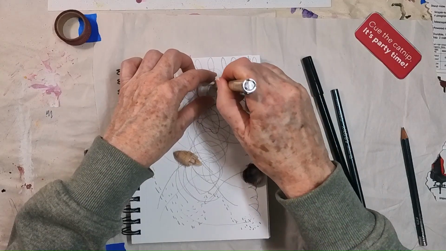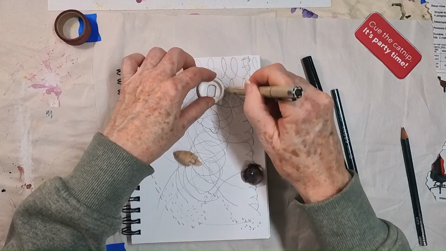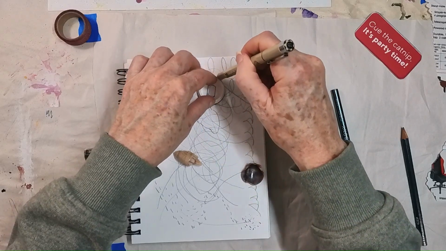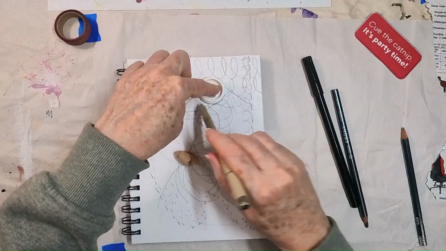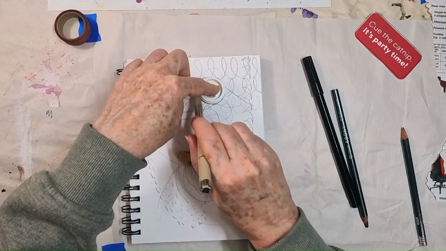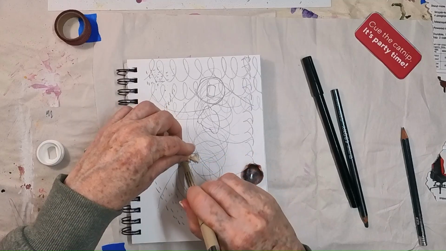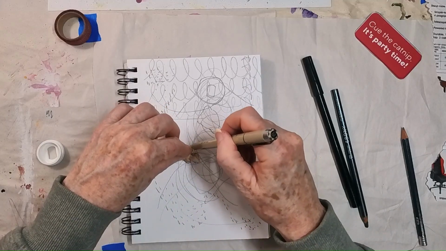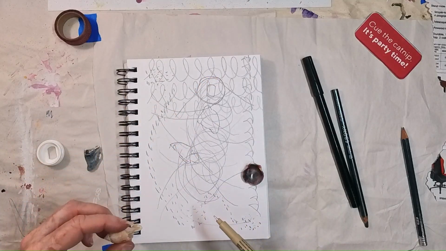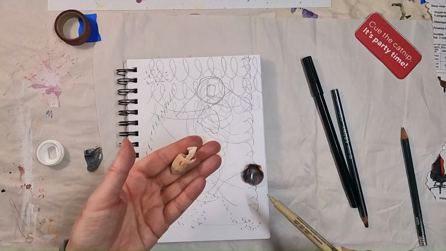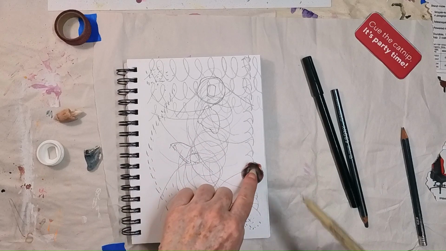All right, this one. Well, I'm going to start with this bit in the middle, which is kind of interesting. Very small little shape. Oh, it almost looks like a mushroom. It does look like a mushroom. Interesting. All right, let's see.